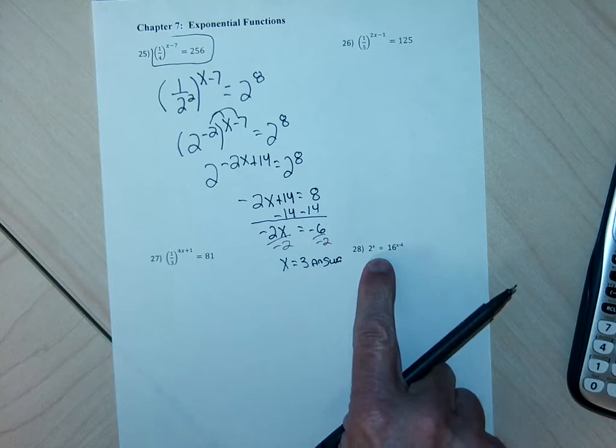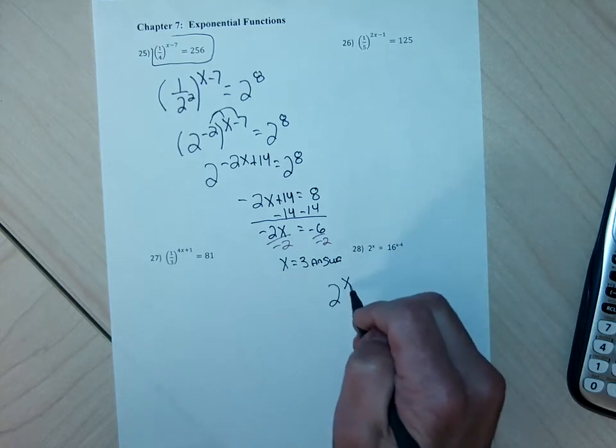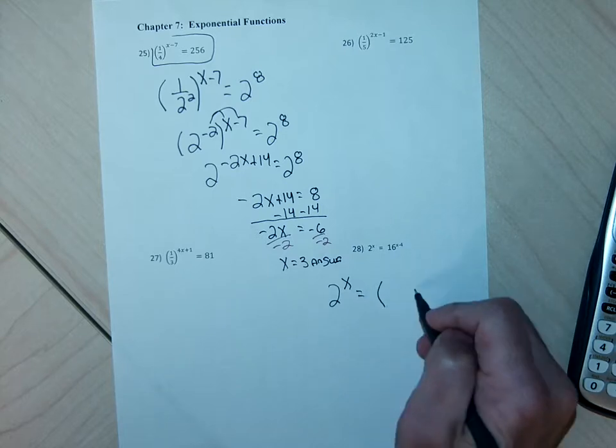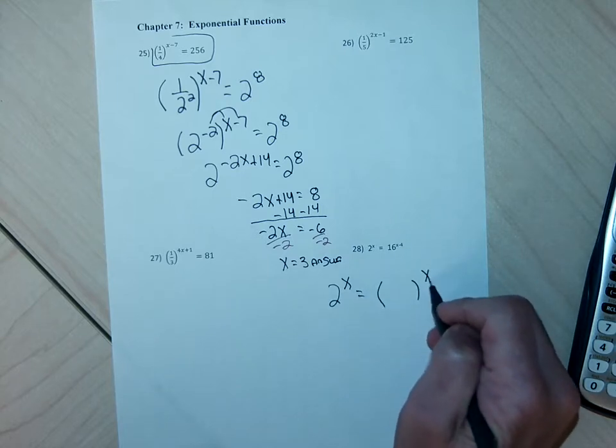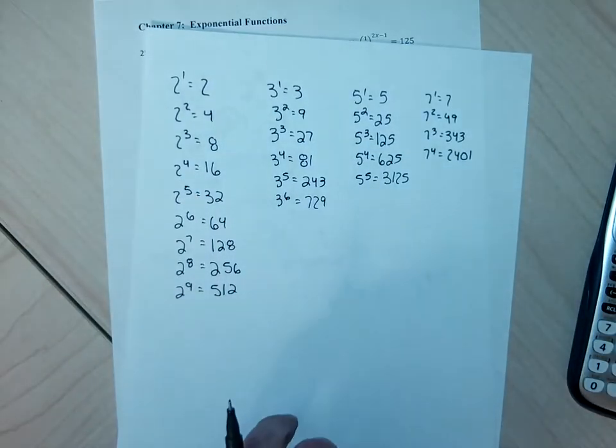28, the left-hand side, 2 to the x, I don't do anything with it because 2 is a prime number. The right-hand side, 16 to the x minus 4, I need a prime factoring for 16, which is 2 to the 4th.